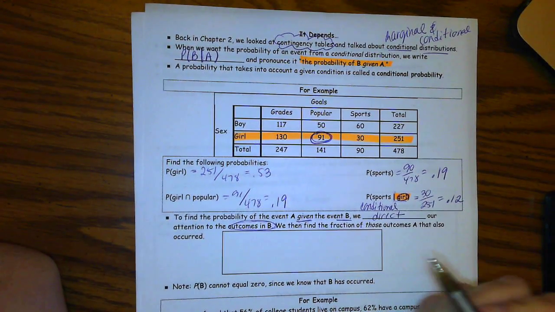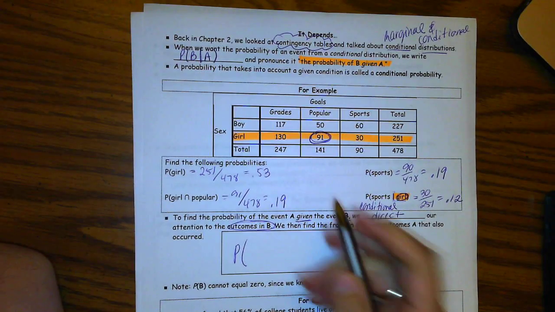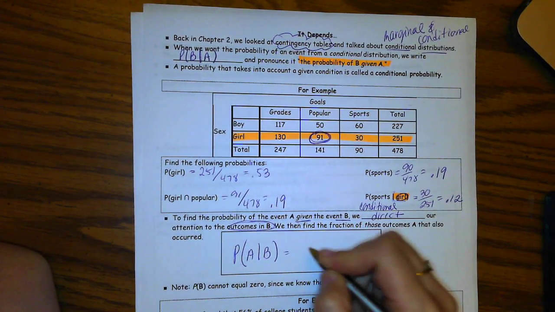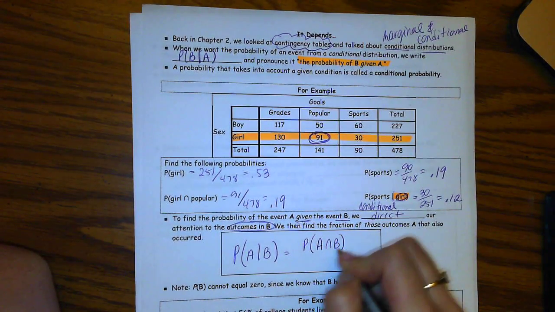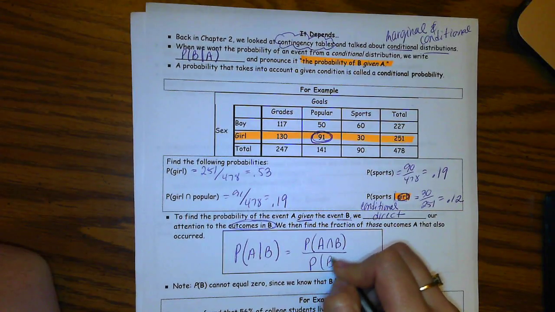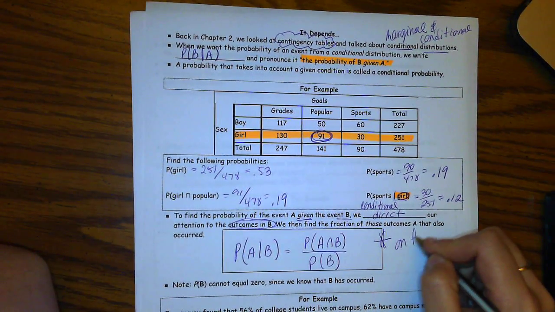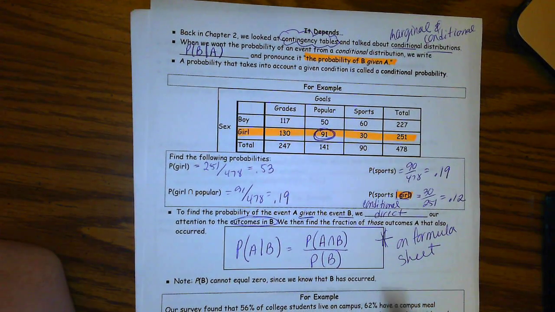So what this formula says is the probability of A given B is equal to the probability of A and B over the probability of B. This formula is also on your formula sheet. It is the second formula on the right side.